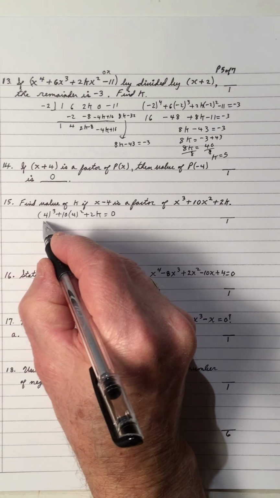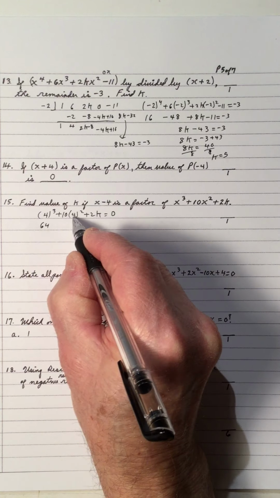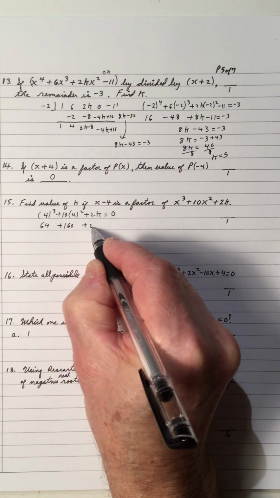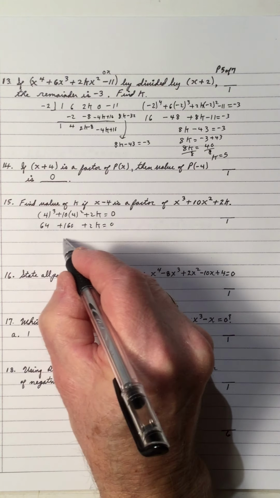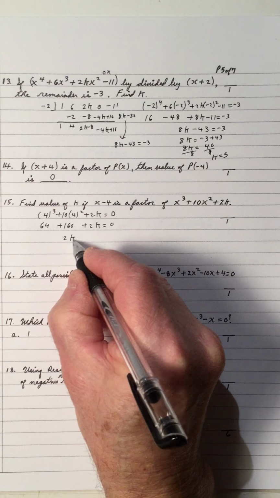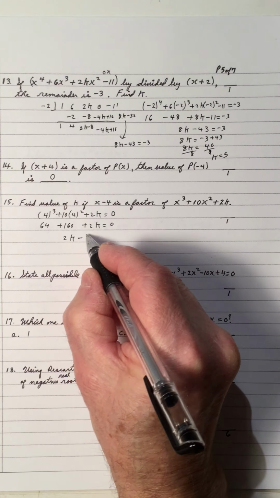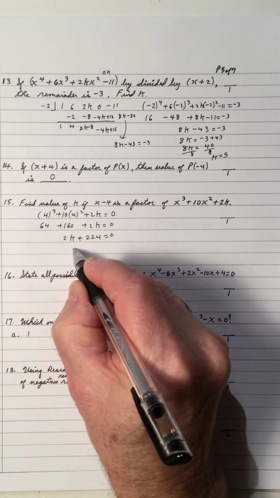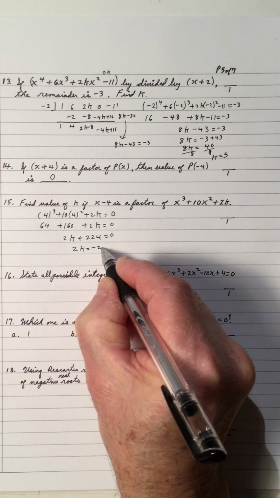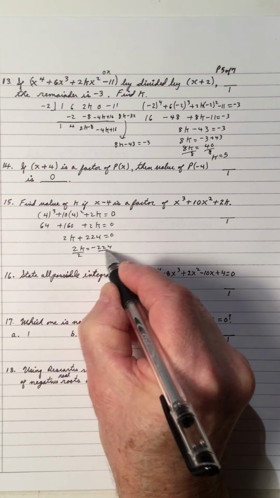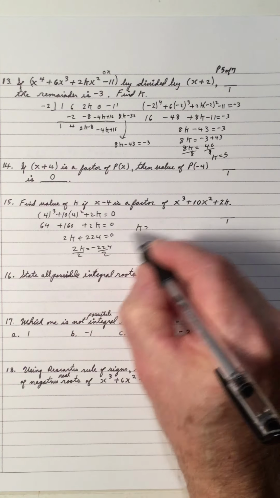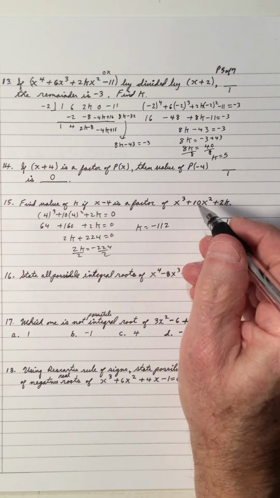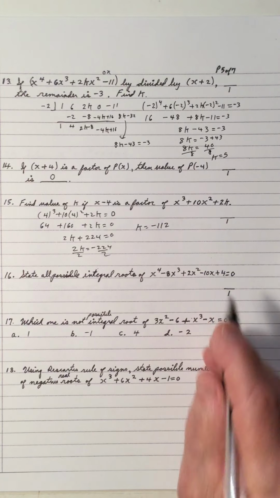So that's 4 cubed, 64, plus 4 squared, 16, times 10 is 160, plus 2k equals 0. So 2k plus 224 equals 0. So 2k is negative 224, divided by 2, and k is equal to negative 112. Okay, give yourself a mark.